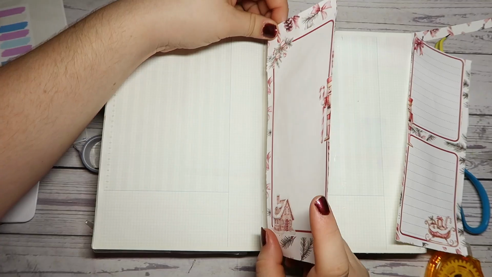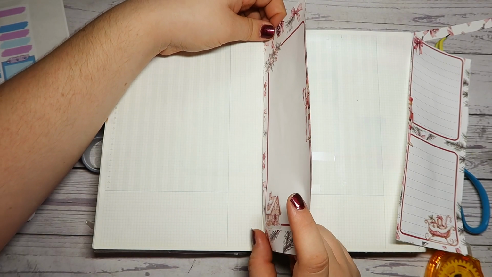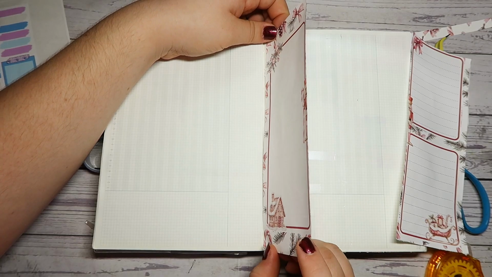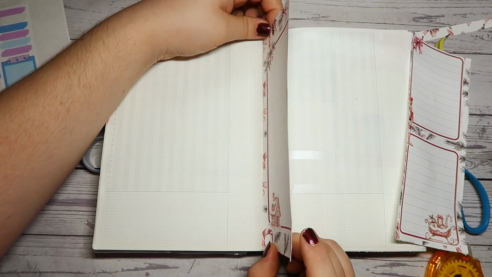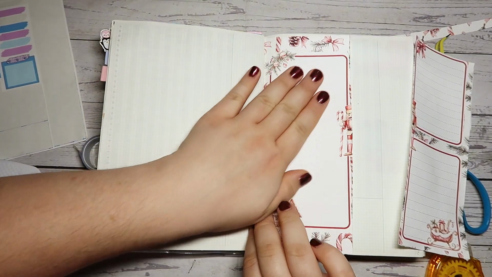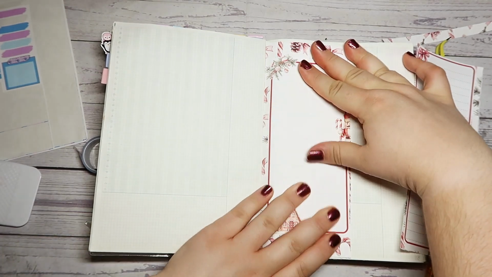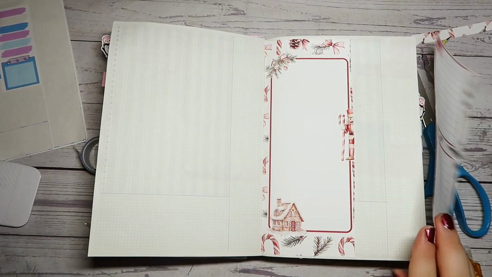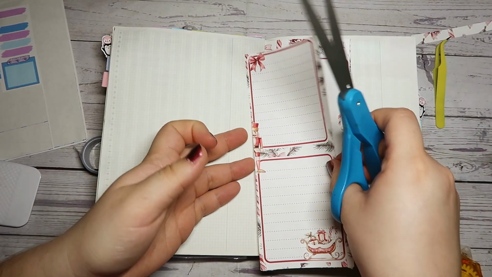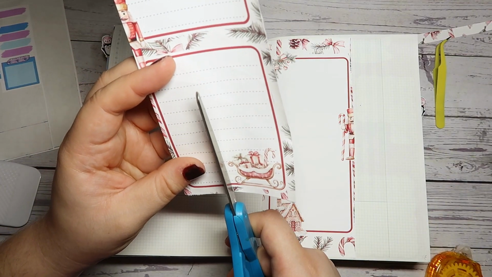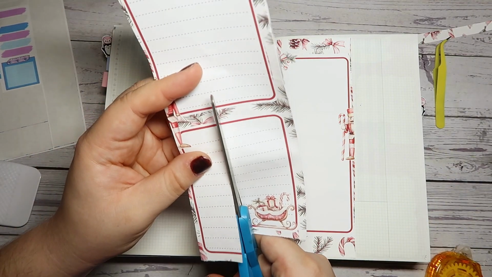Let's start with this, because we do want this on here. So I'm going to scooch it all the way to the edge, all the way to the edge, and scooch it down. There we go. And then we are just going to cut this.